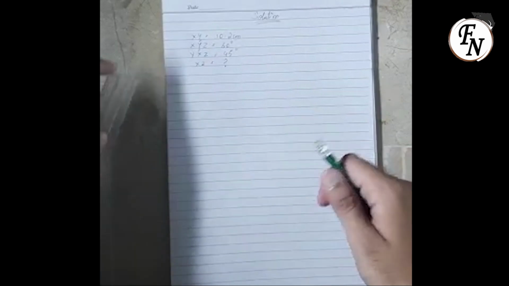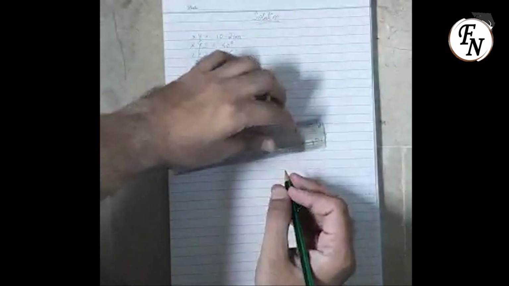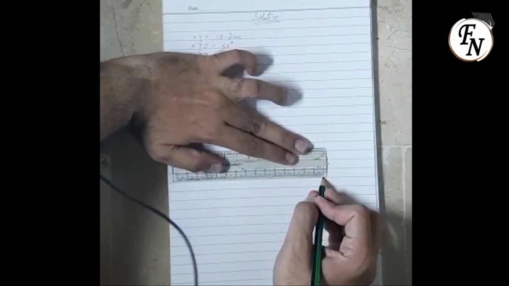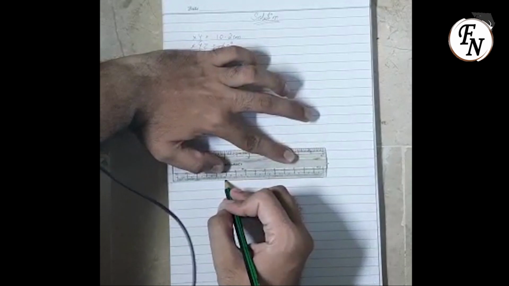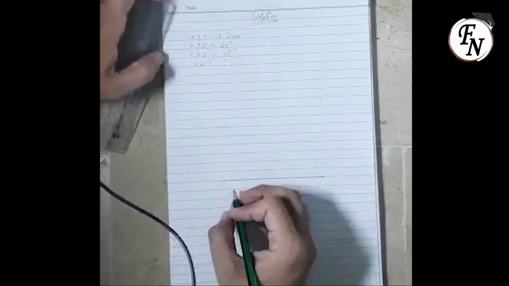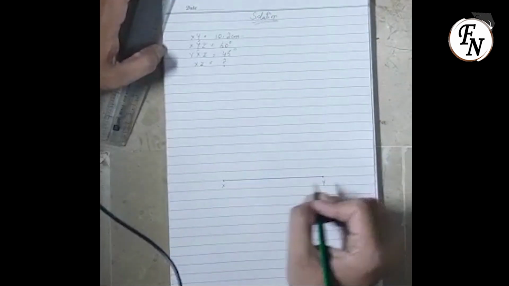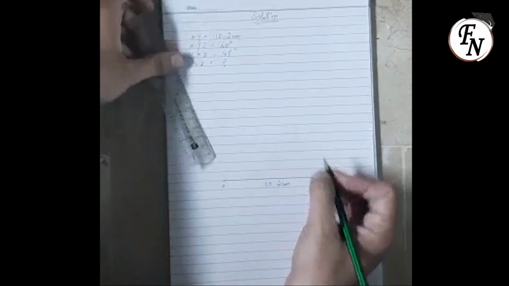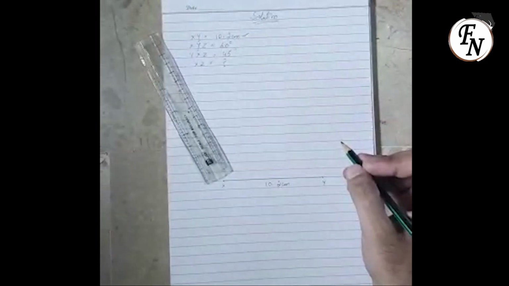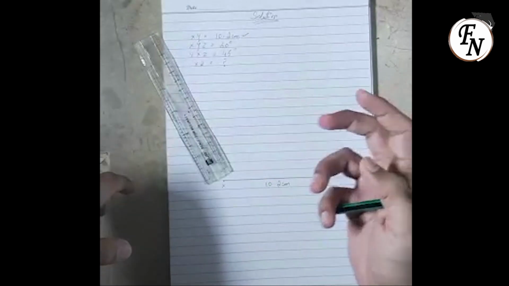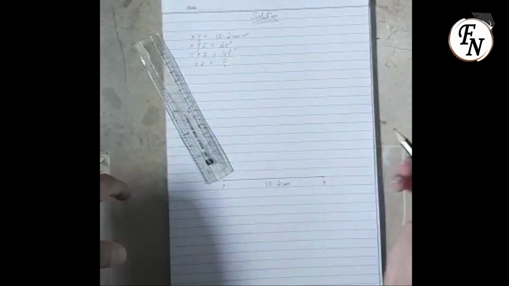So first we will draw the baseline, which is XY 10.2 centimeter, that would be 0 till 10.2, and we will name it XY, which is 10.2 centimeters. So we are done with the first thing, which is 10.2 centimeter. Now we need to draw both the angles, and then we can conclude to Z. We have point X, Y, and we need to draw Z now.